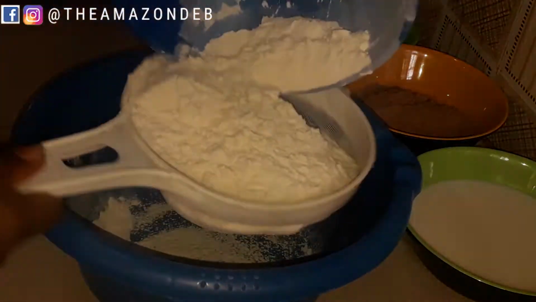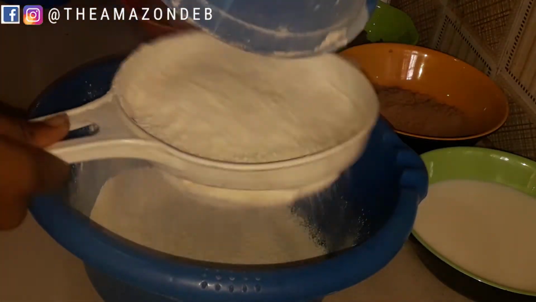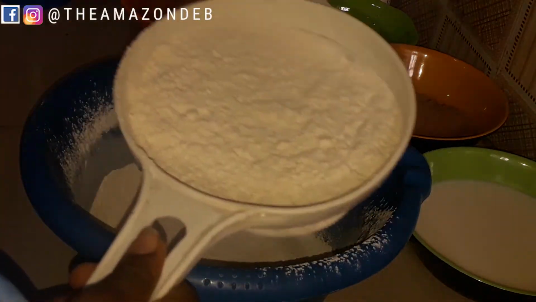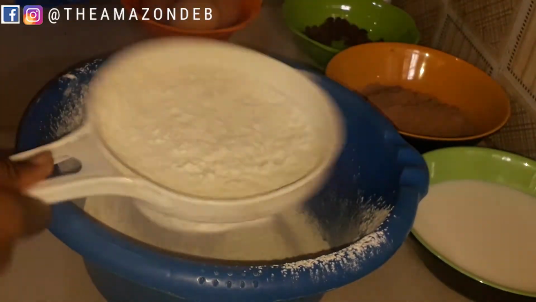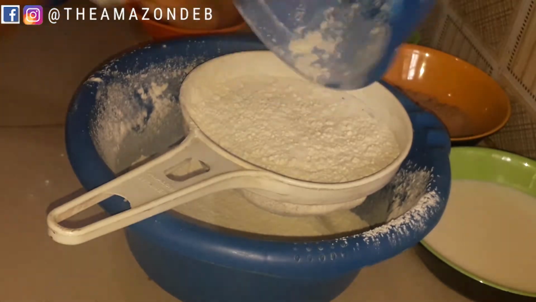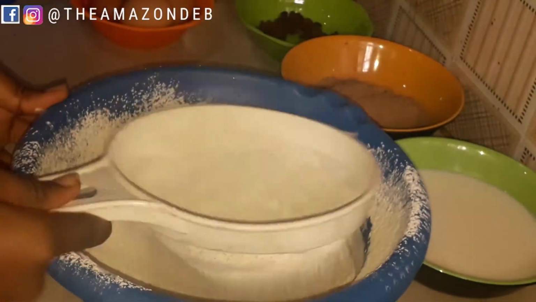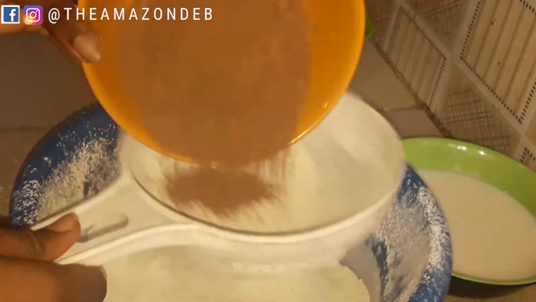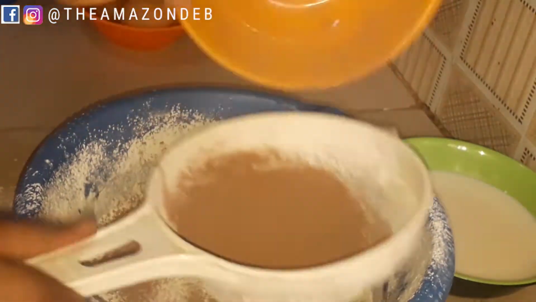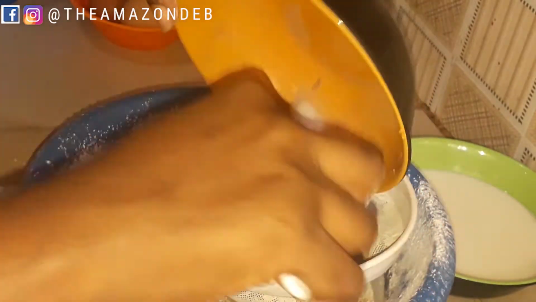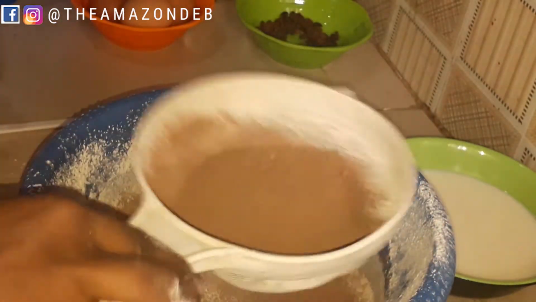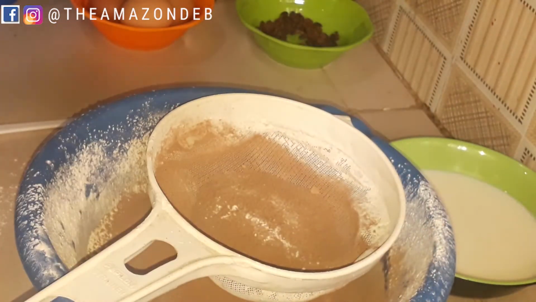First off, we go in by sieving our flour, and you always want to sieve your flour when you are baking, just so that it can incorporate more air into your flour, and this you actually want. It also takes out lumps from your flour. Also I go in by adding my cocoa powder and sieving it as well. This also helps to create more air in the mixture.